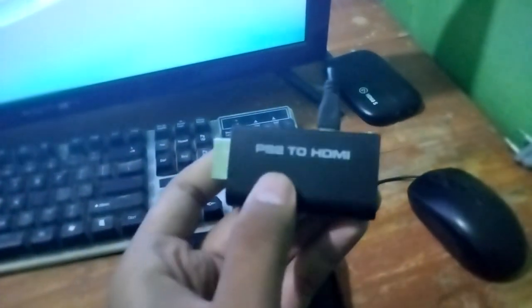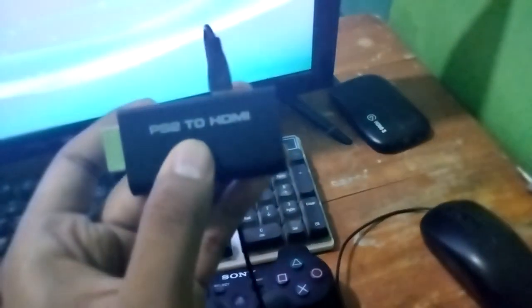This little thing right here is called PS2 to HDMI. You can buy this on Amazon or whatever, on Shopee. In my country, I buy this in an application named Shopee, guys. So this is for PS2, right? This is PS2 to HDMI. It also works on PlayStation 3.